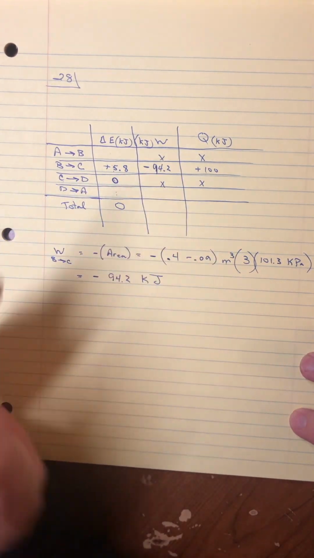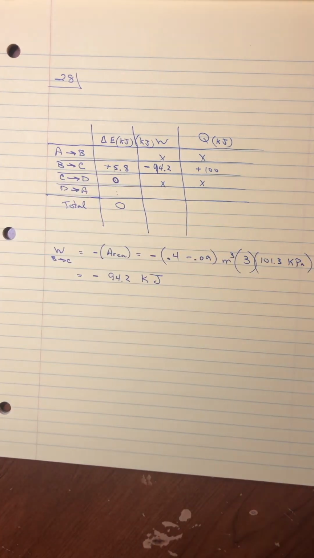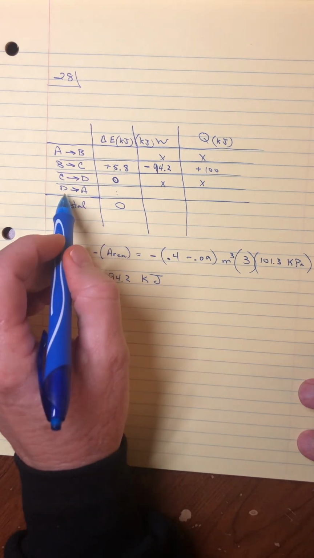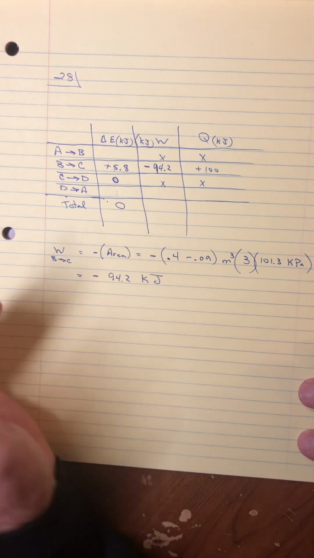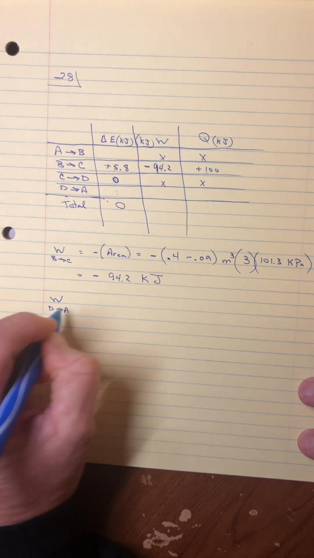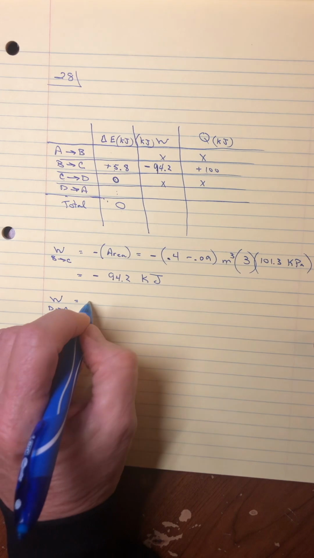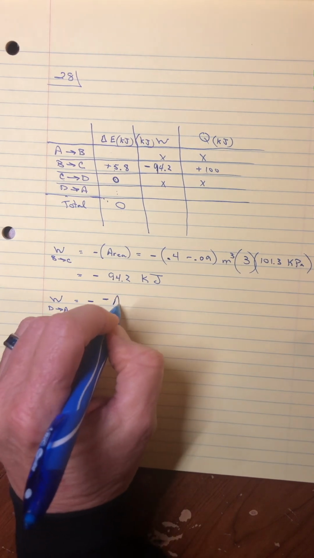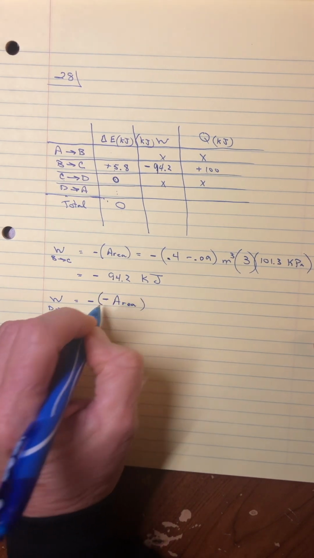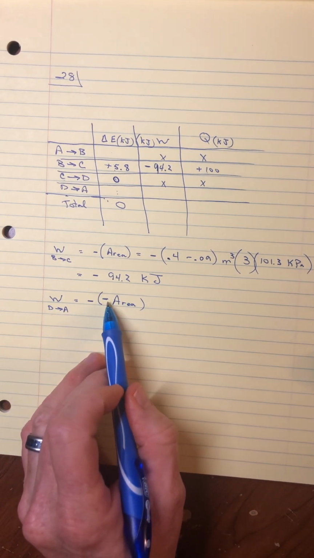That might be a front door approach. I'm going to say, let's get these other ones and then figure out what that one is. Which is really nice because D back to A is another isobaric. And in this case, it's negative of the negative area, if you will, because the work is the area under it, or negative of the area under it.